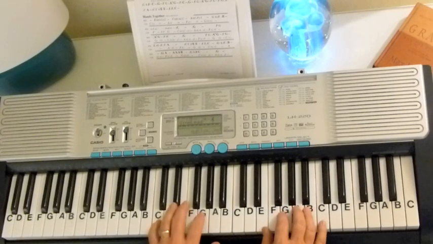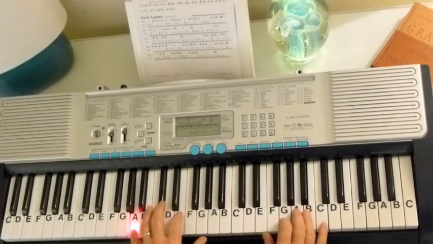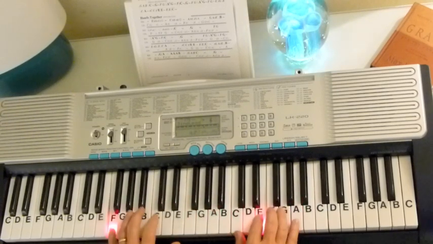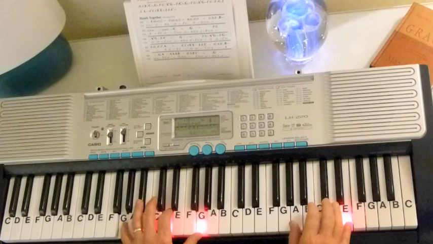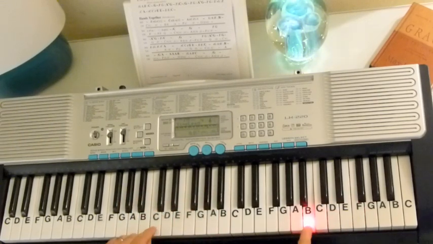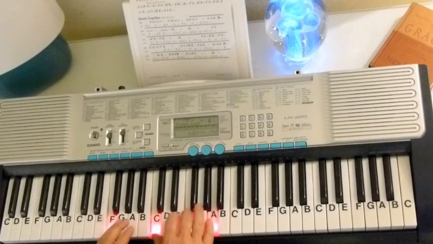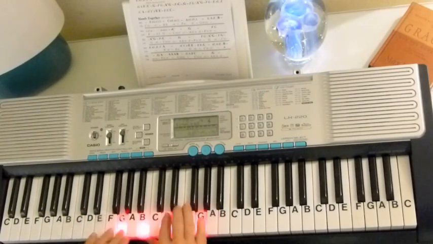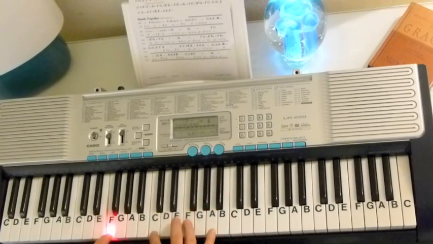So if I put them together, it'll sound like this. And then we'll end that introduction with an F chord to a G chord. F in the bass, and then here we'll go C, F, A.